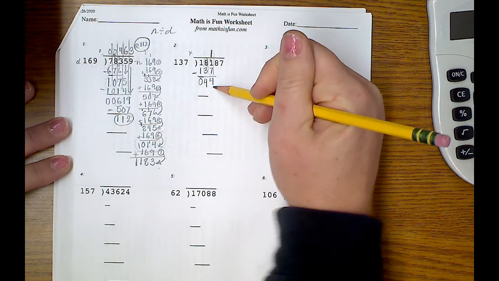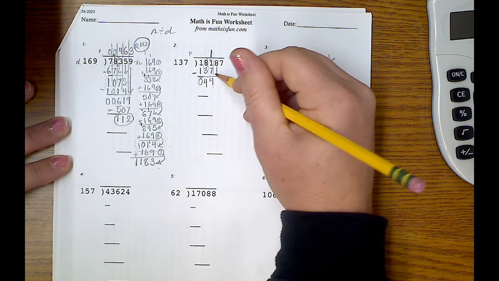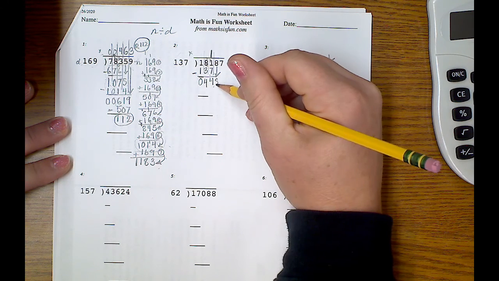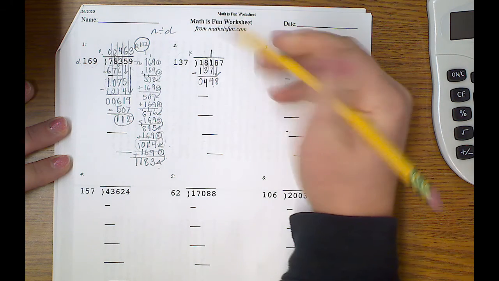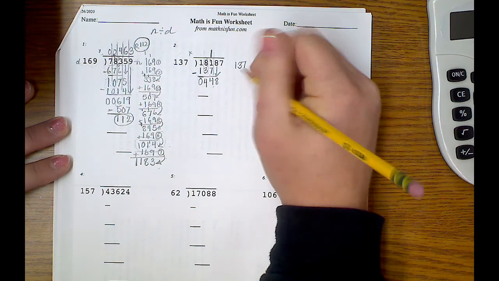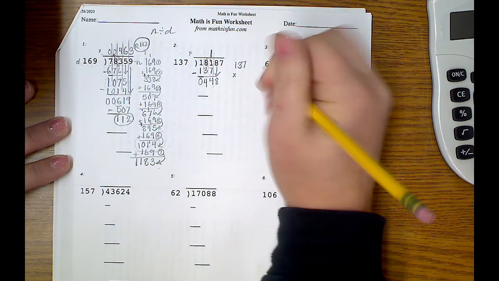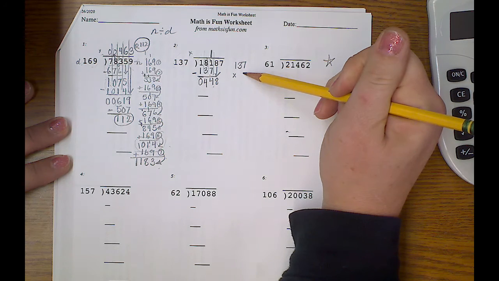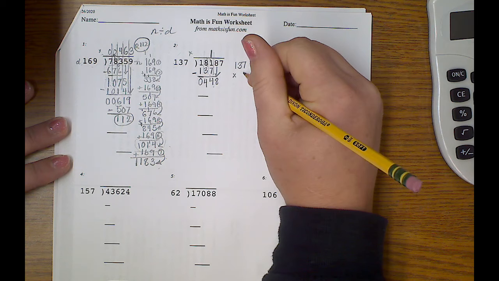137 can't go into 44, so we're going to bring down our 8. And then when we do this, now is when kids would start. Another thing kids choose to do is multiply. They would do 137 times. So you could say, well, I know that this could be 2 groups or 3 groups, because 4 groups would be too much.